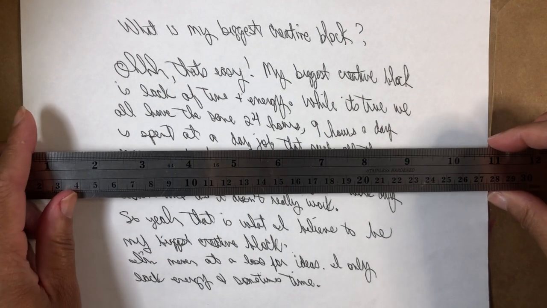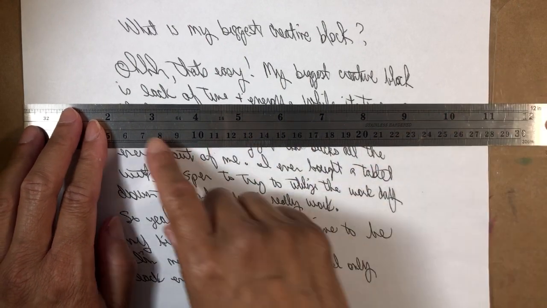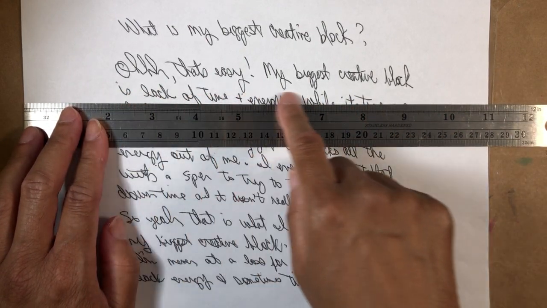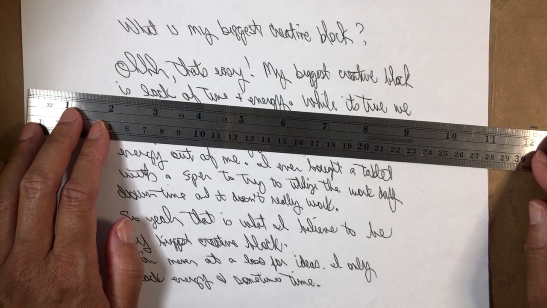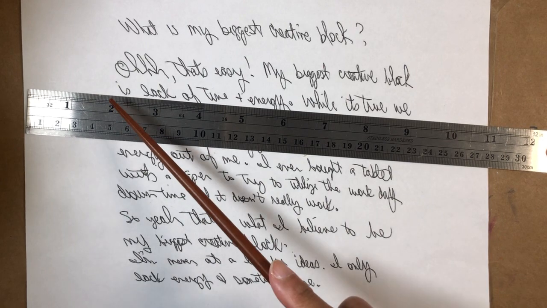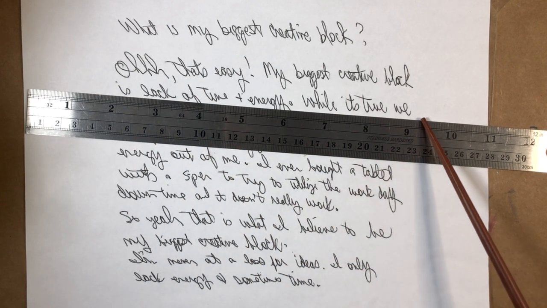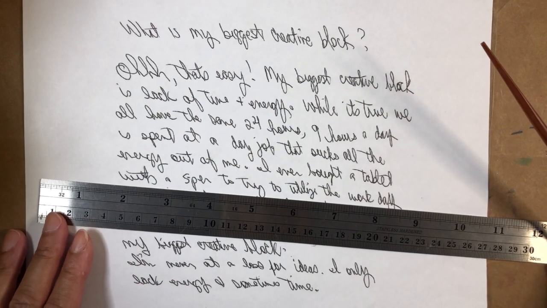So the baselines are the invisible line that we write on. And typically we see a baseline that's relatively straight. And in this sample, we're seeing a baseline that is going down. We call it a descending baseline. So we can see that really throughout this sample.